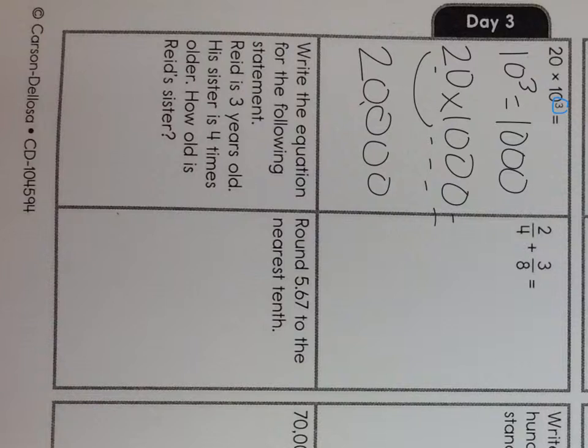Our next one is 2/4 plus 3/8. Again, we're adding a fraction. So we need to have a common denominator. So our bottom numbers need to match. I know already that 4 can go into 8. So I just need to change my 2/4. So 2/4 times something gets us to 8. So 4 times 2 equals 8.